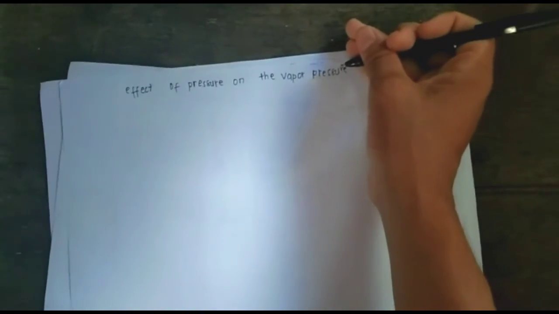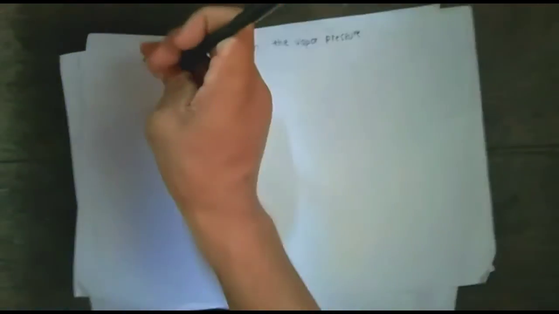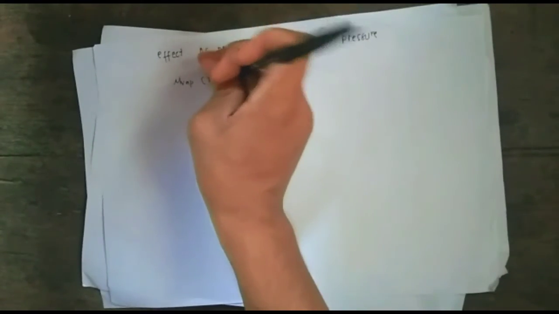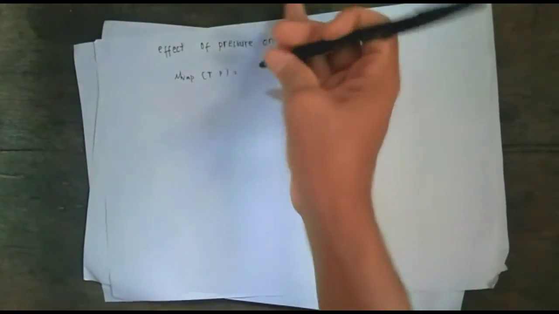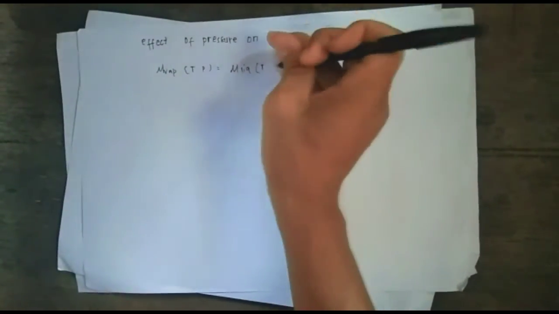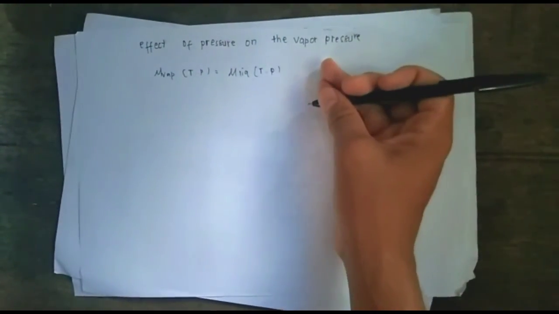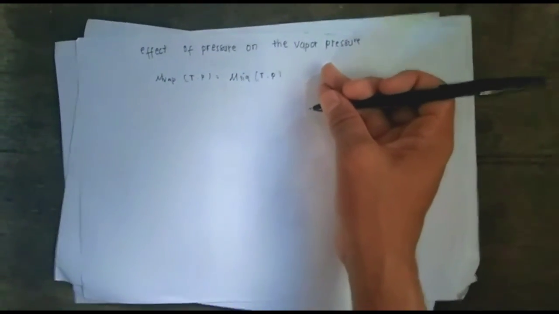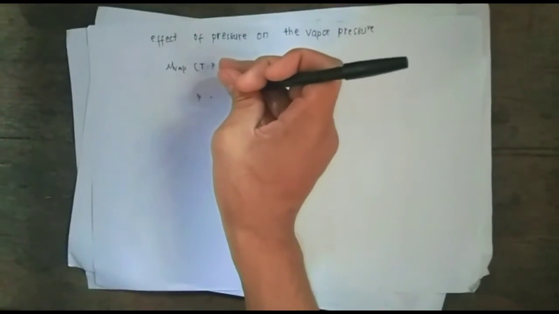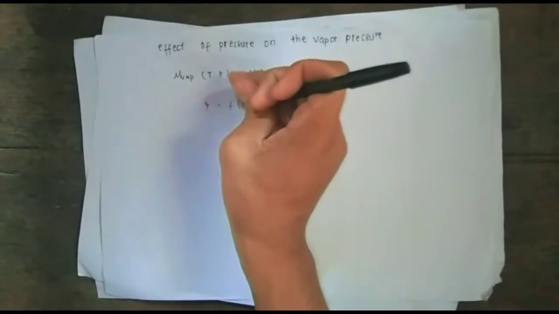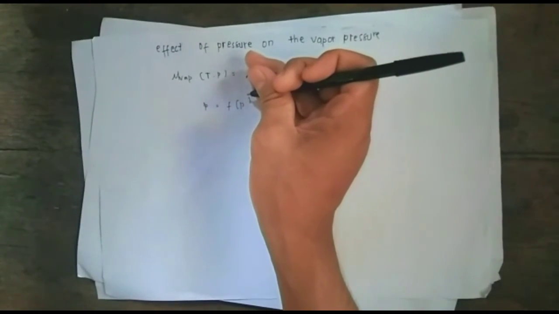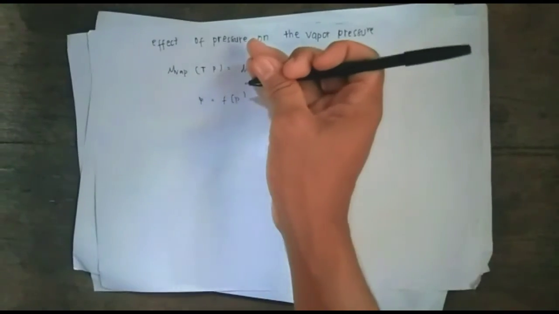As usual, the equilibrium condition is that mu vapor at T and p equals mu liquid at T and P. At constant temperature, this equation implies that p is a function of P.